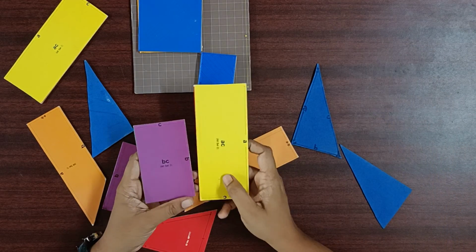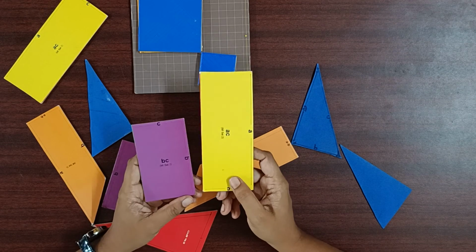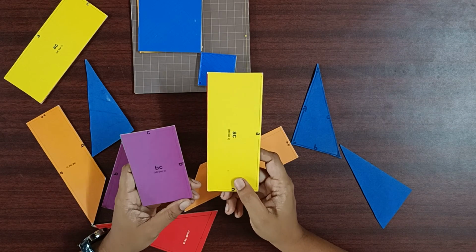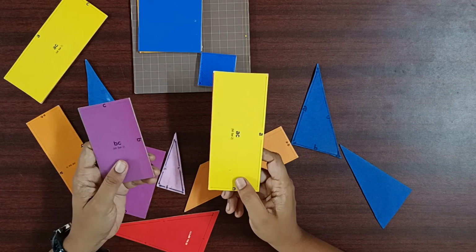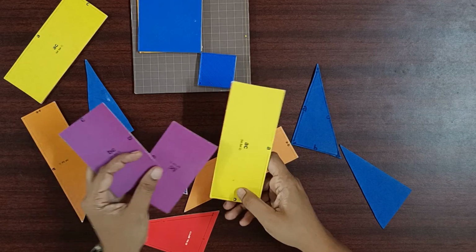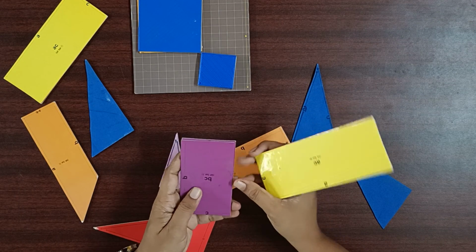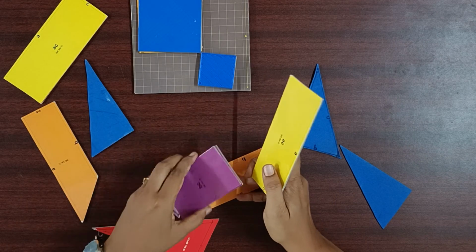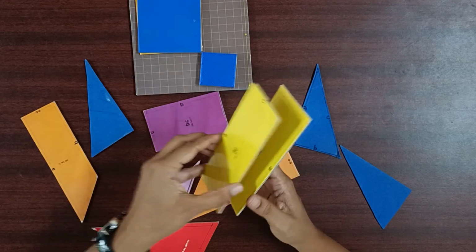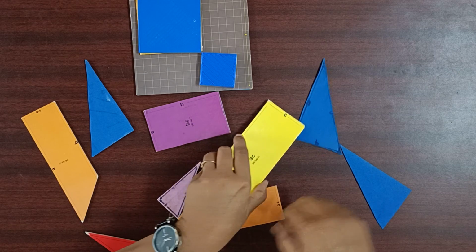Now here, as you can see, these two shapes are similar. Both of them are rectangles, but they are not congruent to each other. They are similar to each other. These two are congruent, because of the obvious reasons. We keep one on top. That's the test. We keep one shape on top of the other one and see which one is congruent.